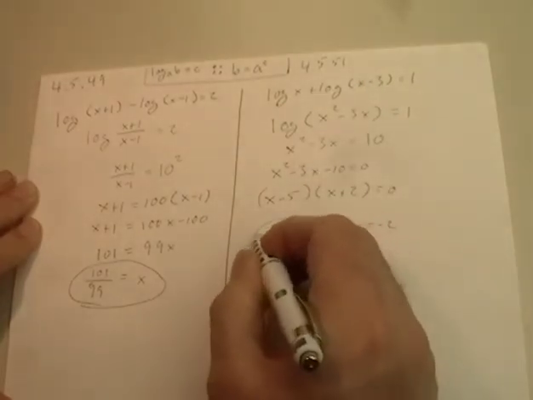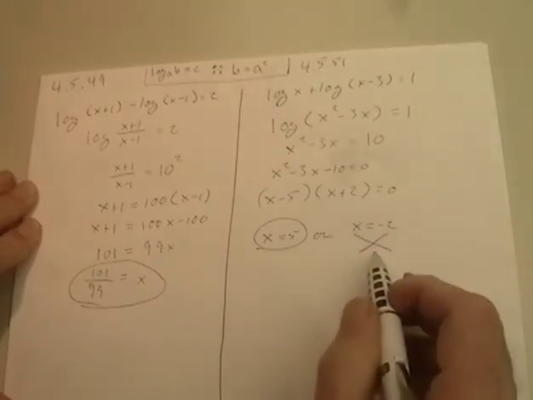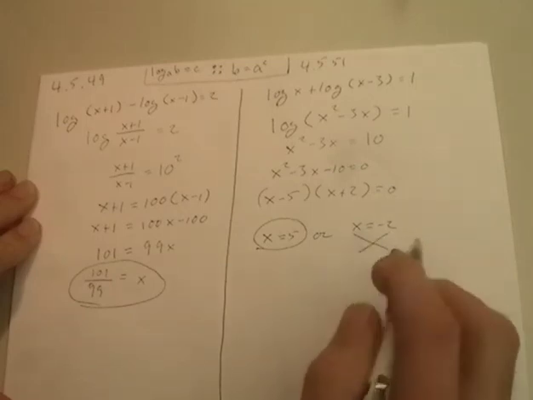Circle the correct answers, put an X through, or I tend to put it underneath, the values that do not work.